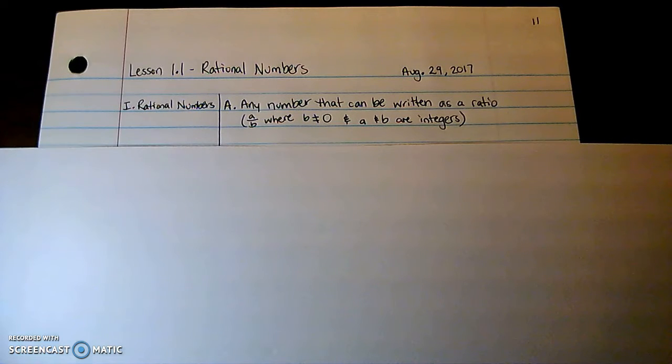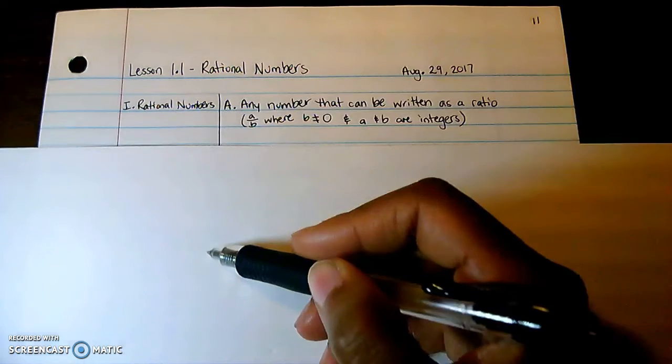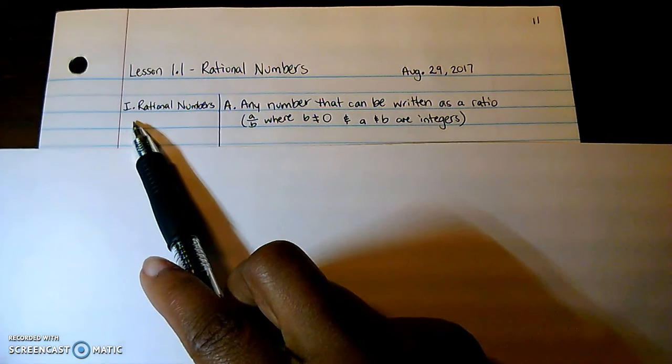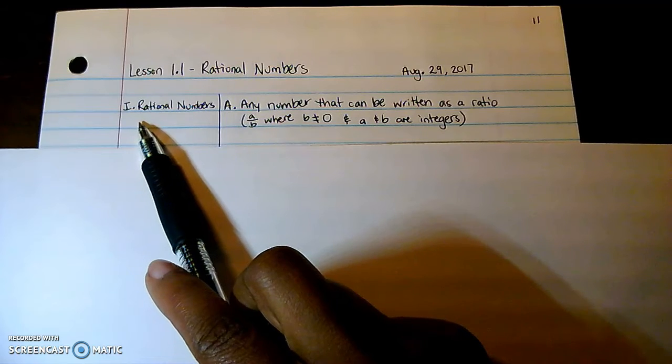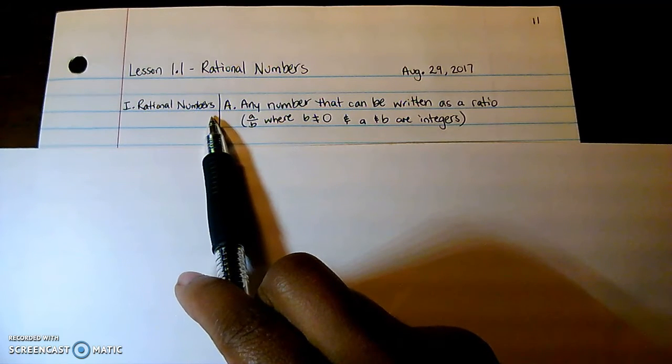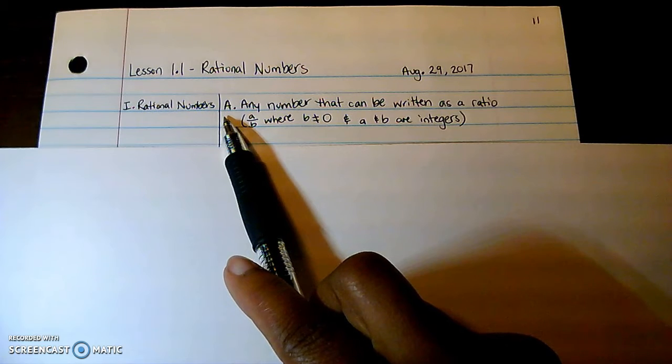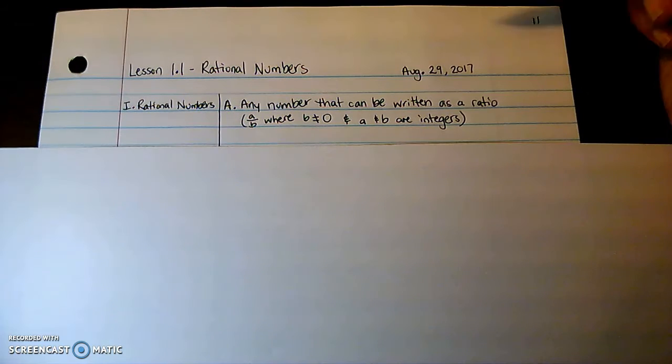We are going to be using Cornell Notes for this lesson. So what you can do is go ahead and draw your straight line all the way down the center of the page. Once you do that, go ahead and write Roman numeral 1, which is going to represent our first section of our notes, rational numbers. Then you can write letter A, which is going to be our first point.